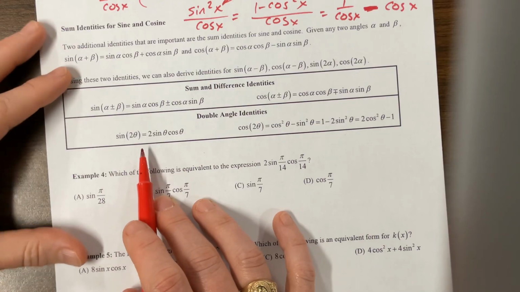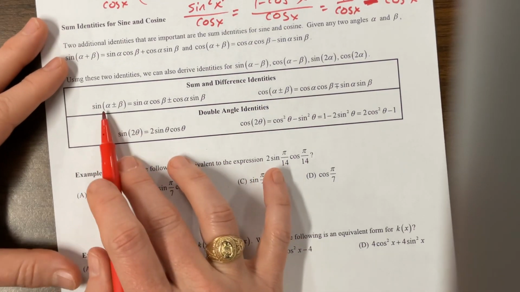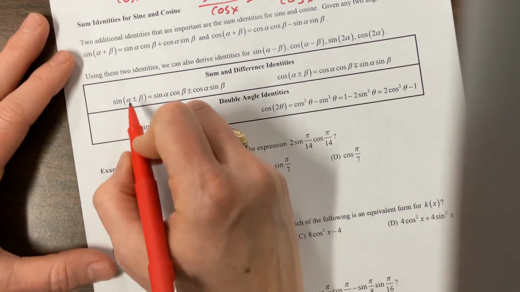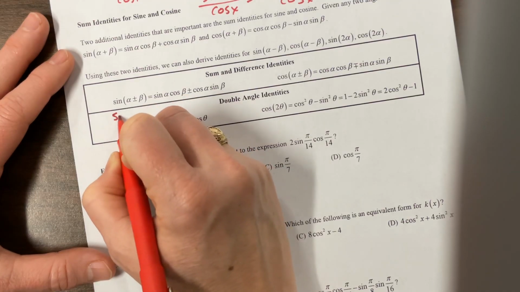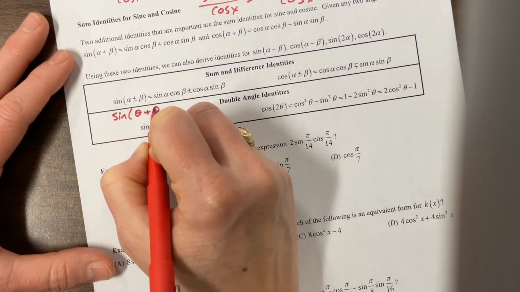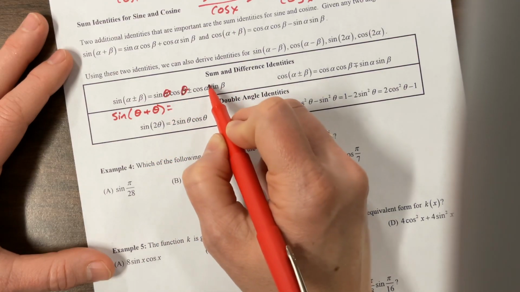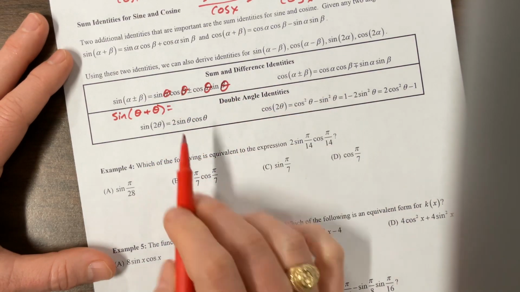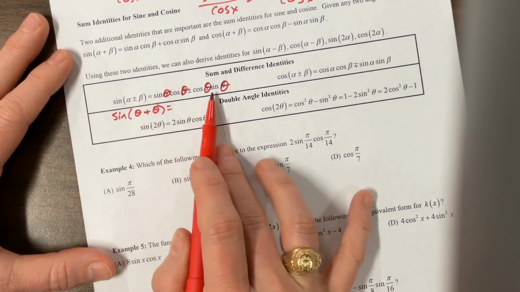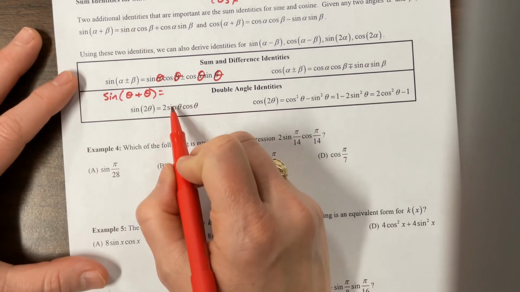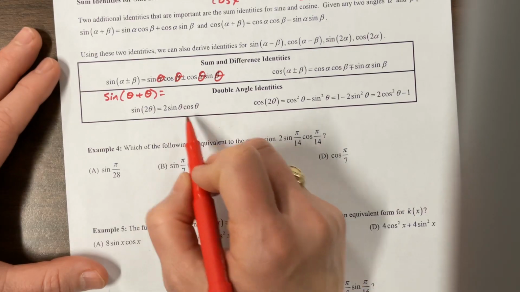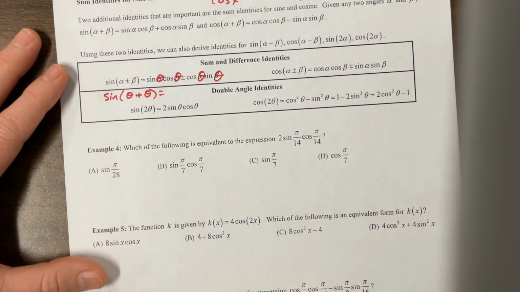The double angle identity is, if I use this formula and I'm saying sine of theta plus theta, then it becomes sine of theta cosine theta plus cosine theta sine of theta. Well, these two terms are the same. They're in the switched order, but this gives us 2 sine theta cosine theta. And that's where that identity comes from.